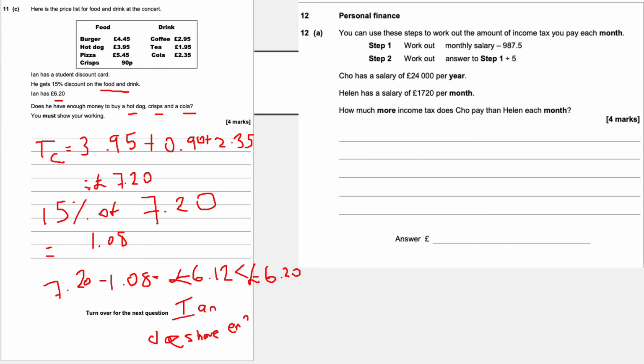Right, guys, question number 12, personal finance. So 12A, you can use these steps to work out the amount of income tax you pay each month. Step 1, work out your monthly salary, take away £987.5.